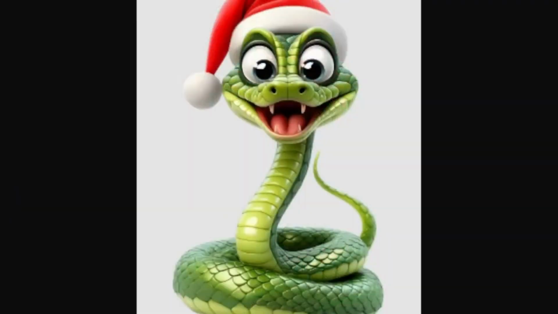So this is what our image is for the first song. There's this little snaky boy with a Santa hat on. So that's what the song is gonna be about. Pretty straightforward stuff. So now the only thing left to do is to do it.